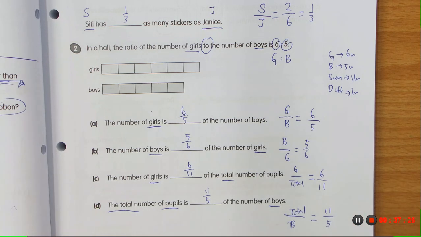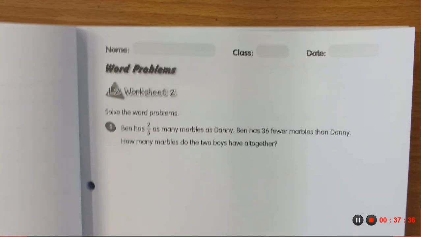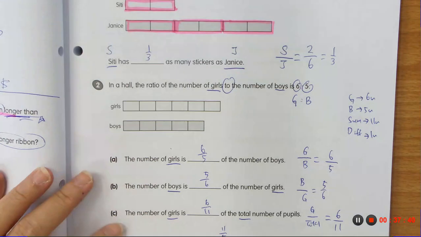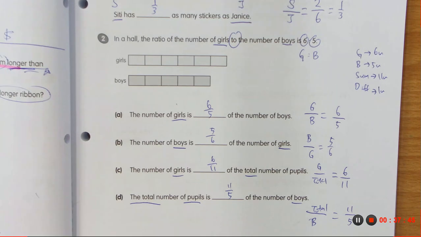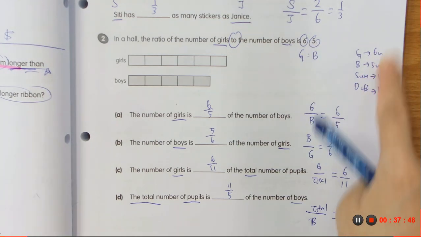Okay? Can you understand? Is it okay so far? Okay, so this is basic. We have not gone into all the word problems yet. All the word problems are at the back. But you must trust yourself that you can manage this. Okay so far? So the first trick, take note of the units.